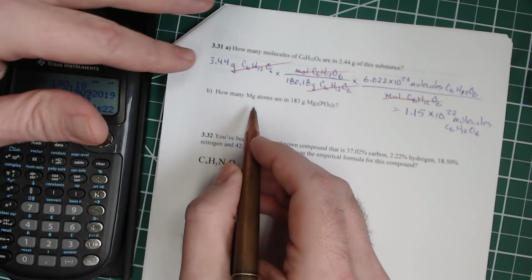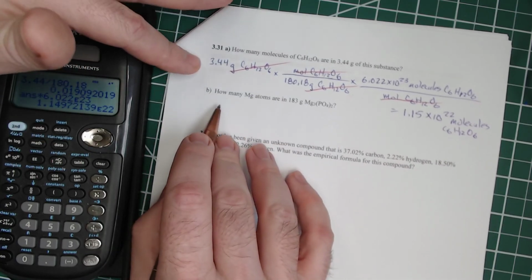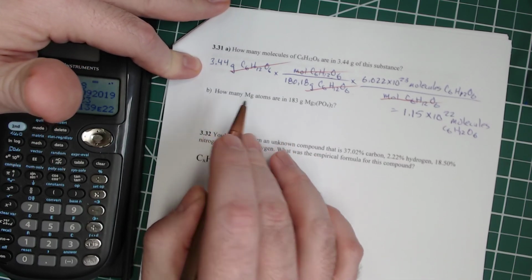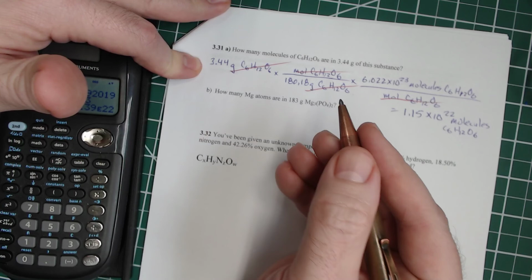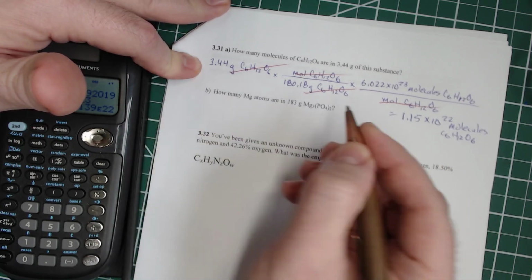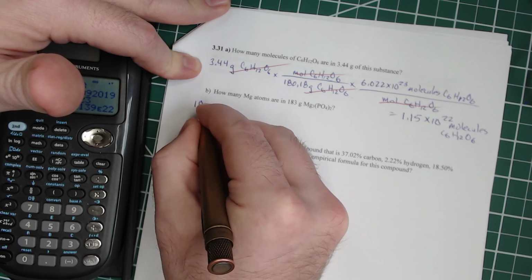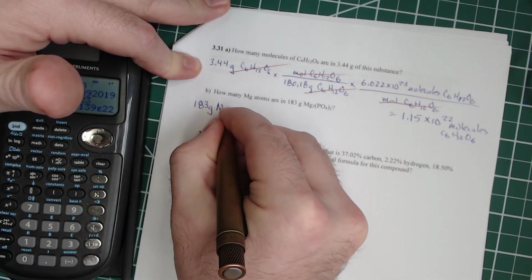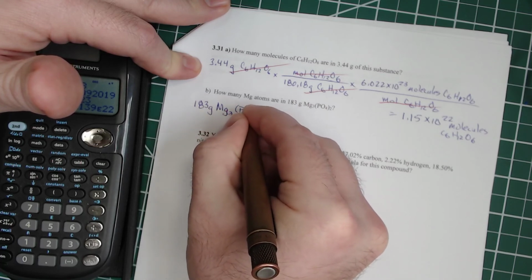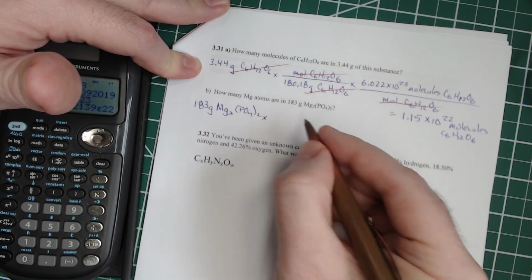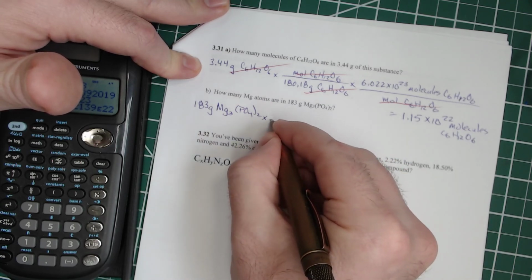All right, next on this one, we've got an extra calculation that we need to do, and that's why I picked this one, because I think it's kind of interesting. All right, so 183 grams of Mg3(PO4)2. We're going to convert to moles of magnesium phosphate.